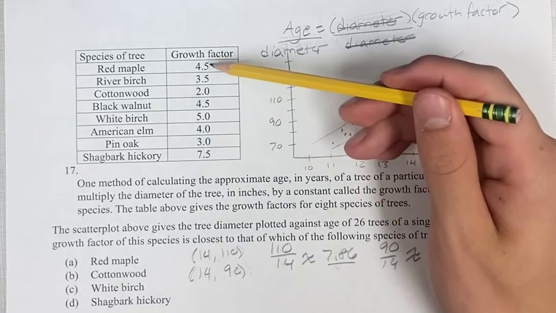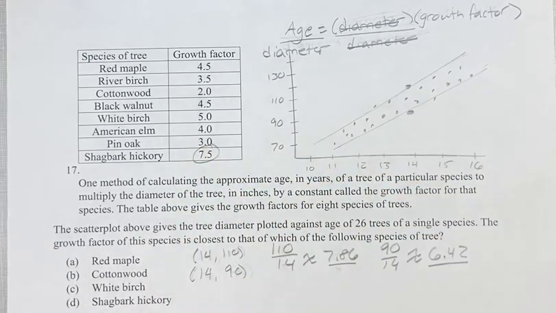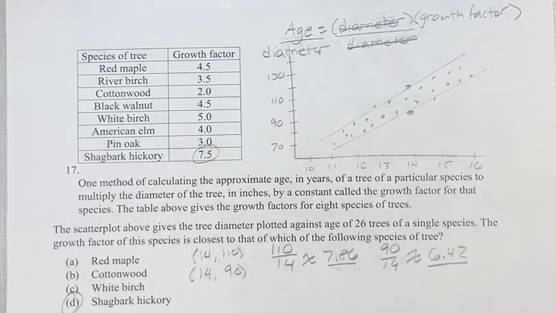And of all the growth factors on this chart, we can see only one of them is in between these, and it's 7.5 for Shagbark hickory, which means D is going to be your final answer.